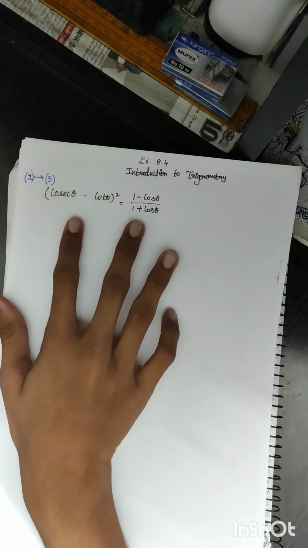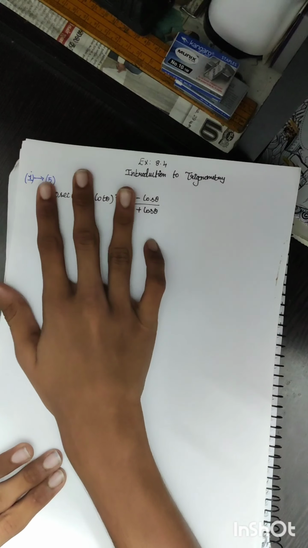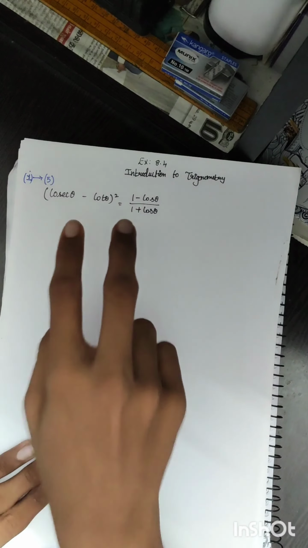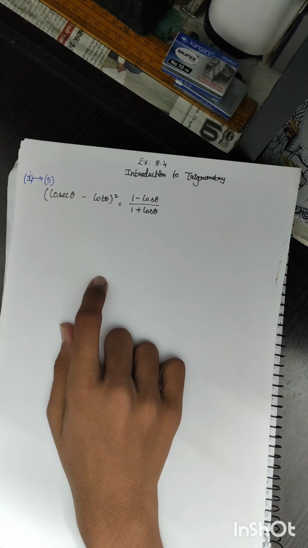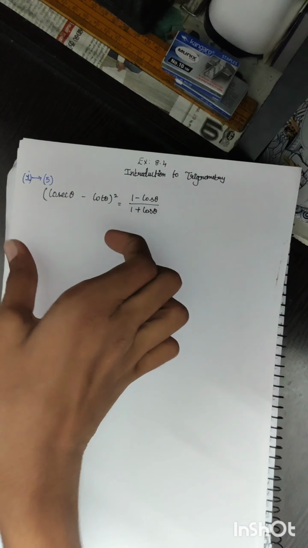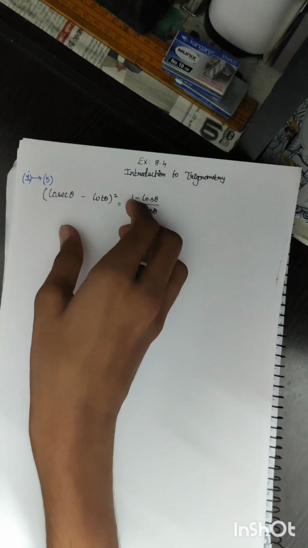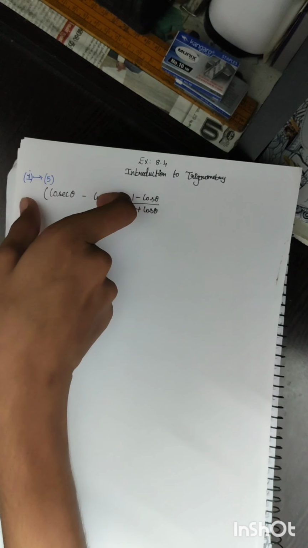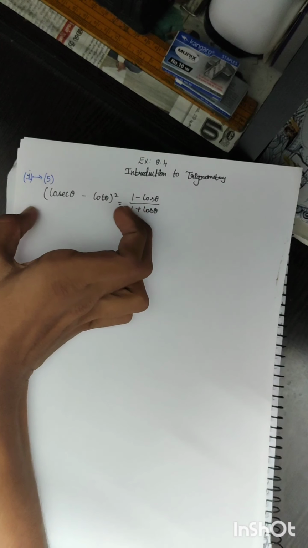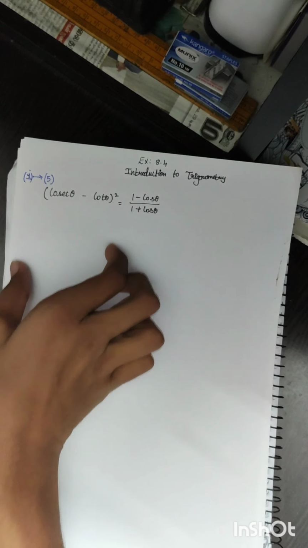So this is the first question. They are asking us whether this identity is correct or not. An identity is nothing but where LHS should be equal to RHS, which is left hand side should be equal to right hand side. You can take any one side, and then you need to continue the sum.